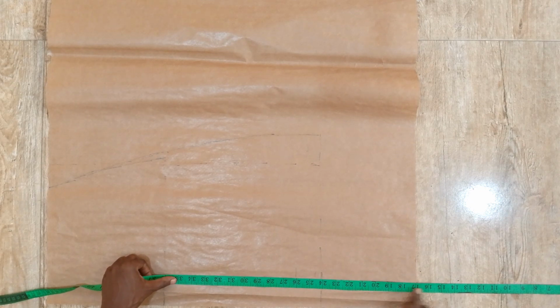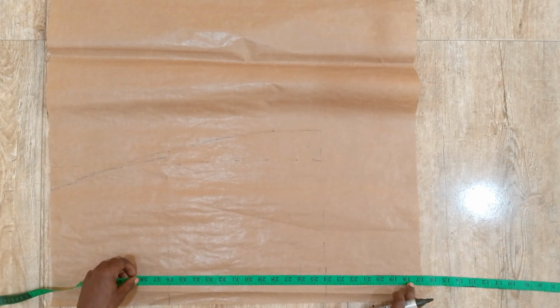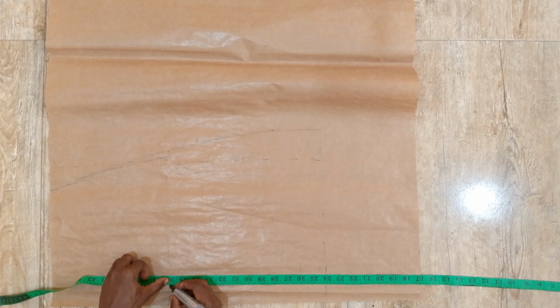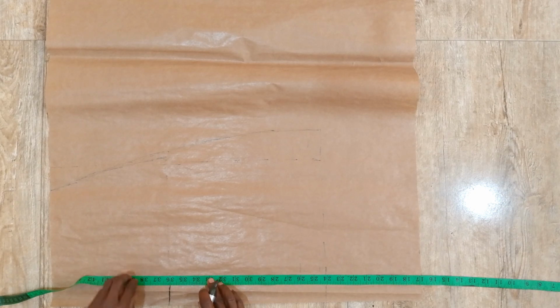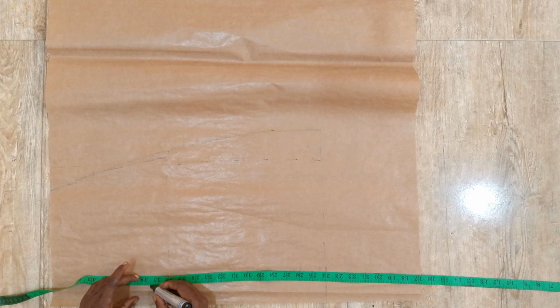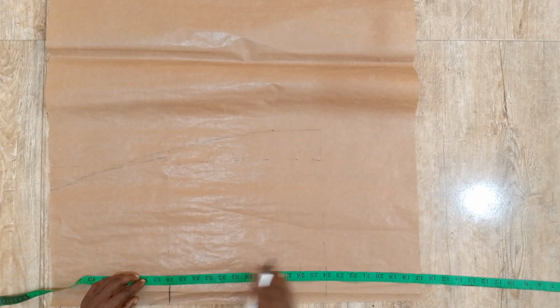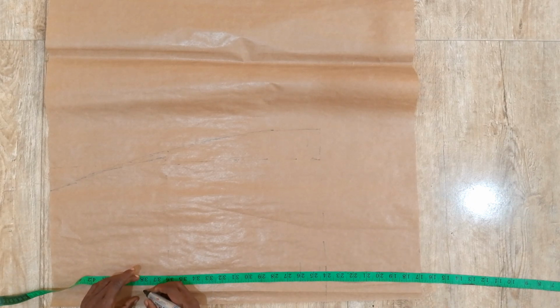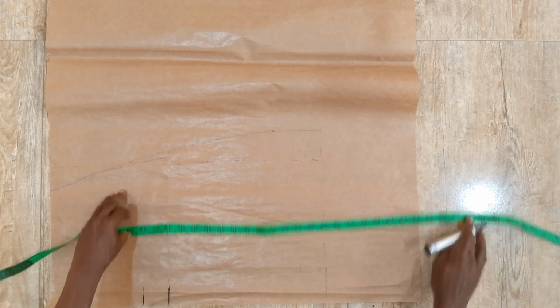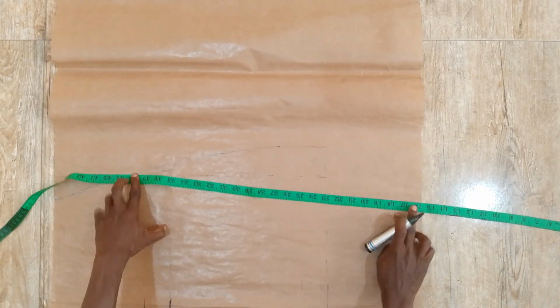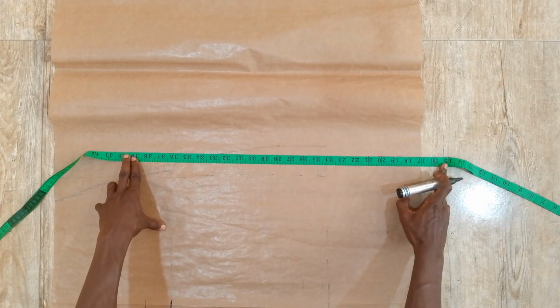But to the 36 we are going to add 1.5 folding at the down part, then 1.5 inch also for the upper joining. That will give us 38 in total.